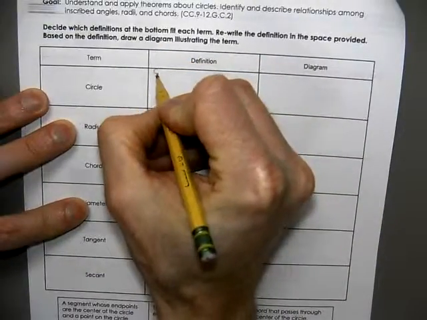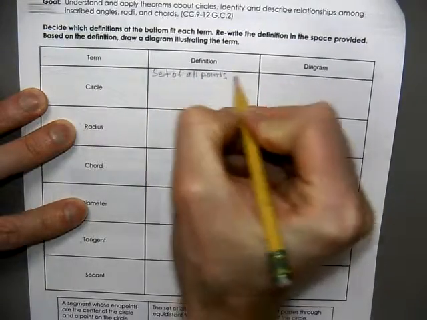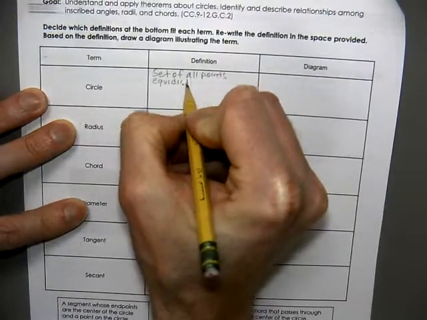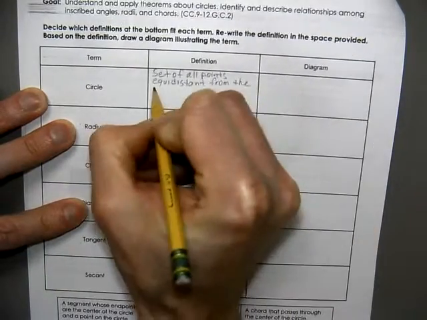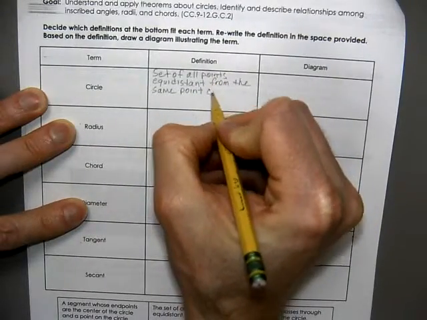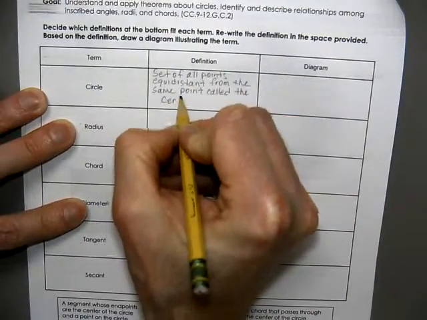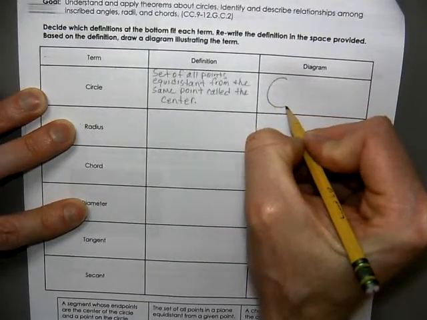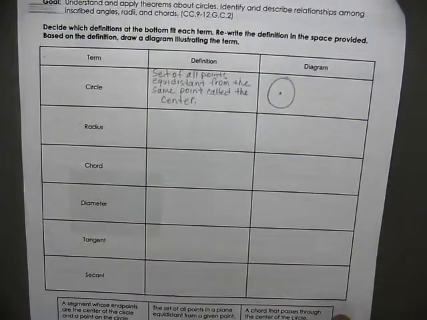A circle is a set of all points equidistant from the same point, which is called the center. So our diagram would be a circle, and we would put a dot in the middle.